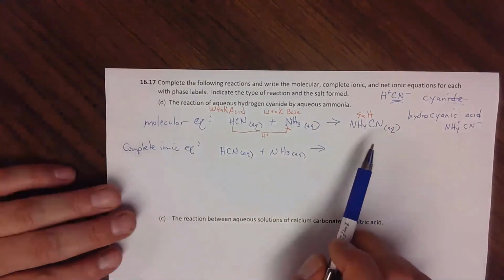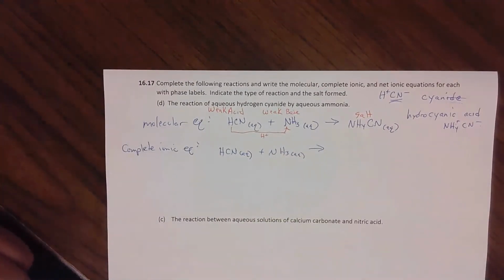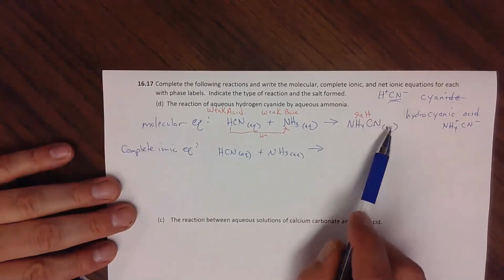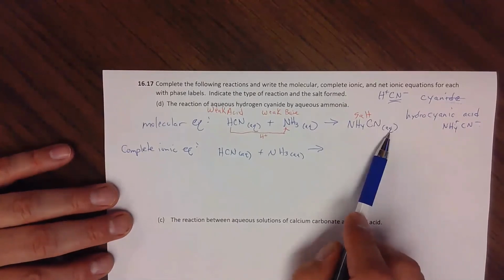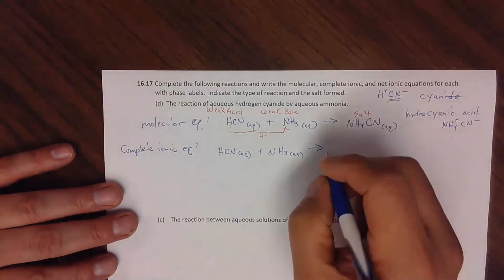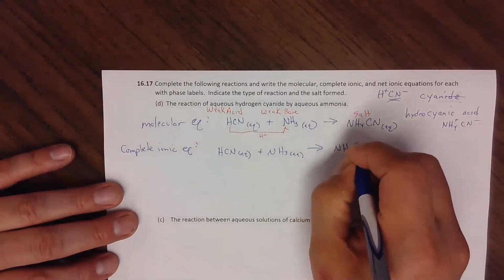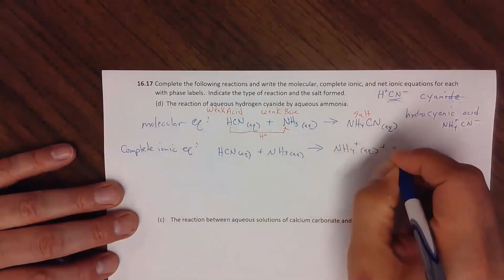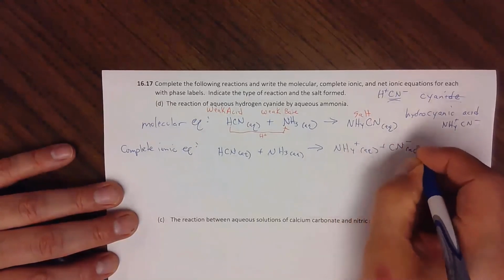What about the ammonium cyanide? Is that a strong electrolyte? Yes, again, it is a soluble salt. The only time aqueous means strong is when we are talking about salts. So this is a soluble salt, so it's a strong electrolyte, and it's going to dissociate into its individual ions. And that's what we will write.